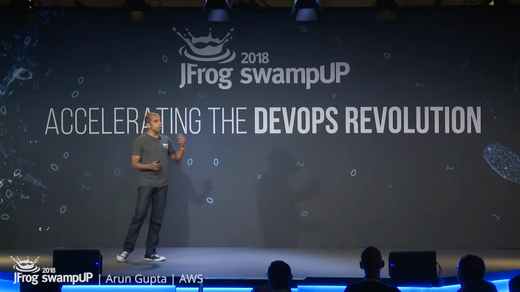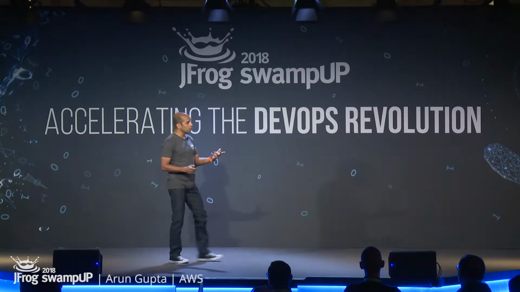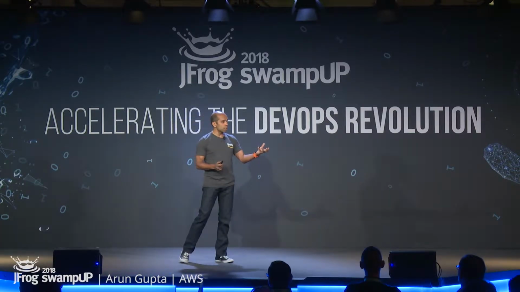Just as we did for compute with EC2, the same thing is done for application development with Lambda. So from your perspective, you don't care about where your servers are provisioned, who's provisioning those servers, or how the scaling is happening. Once again, that's the important part of it.